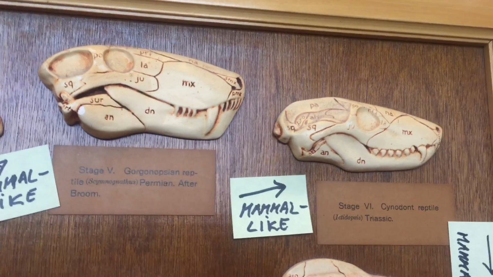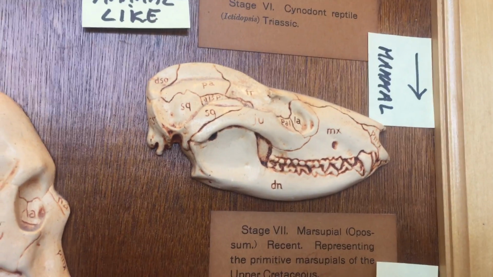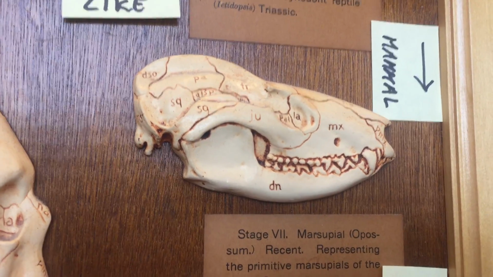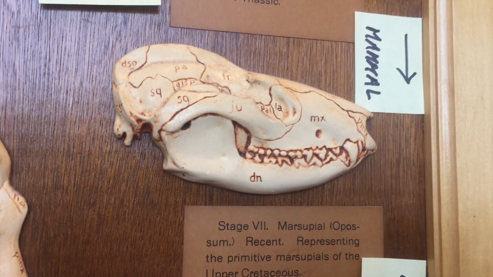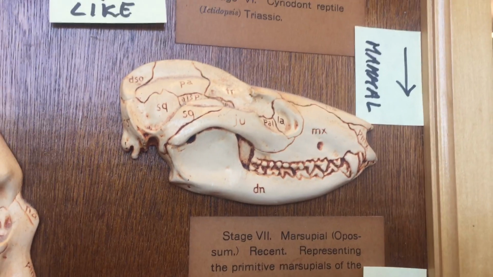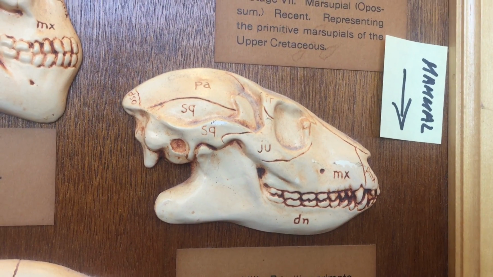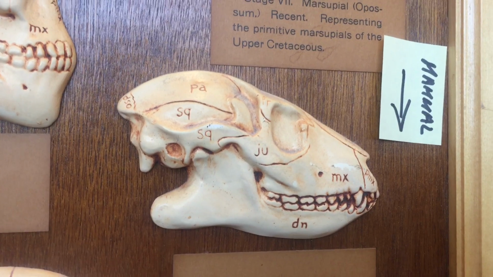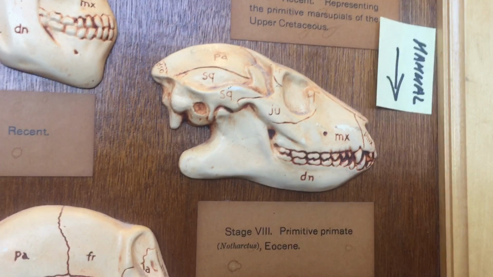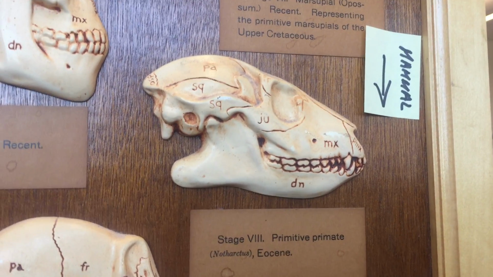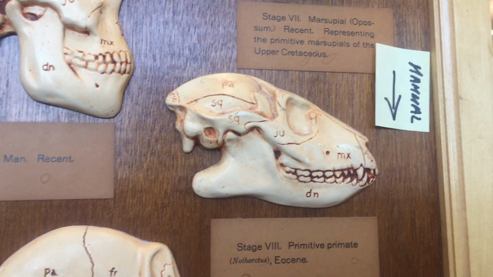the lower jaw here. And then we come down to the marsupials, and lo and behold, there's only 1 bone in the lower jaw, the dentary. And notice in the skull you see a bone called SQ, the squamosal. And come down to mammals proper, and there you see the dentary (DN) squamosal joint. The squamosal is the back part of the zygomatic arch. The front part is the jugal bone.